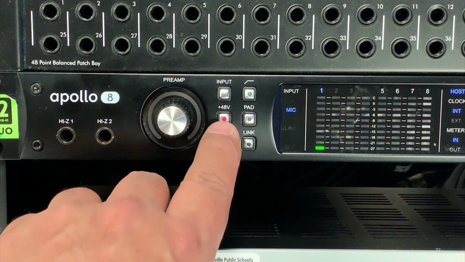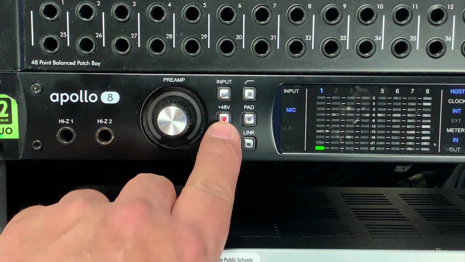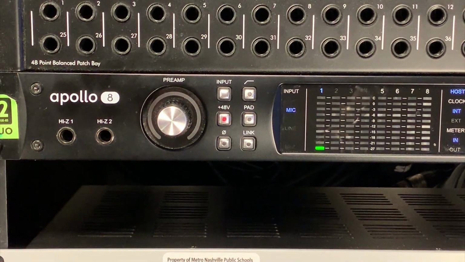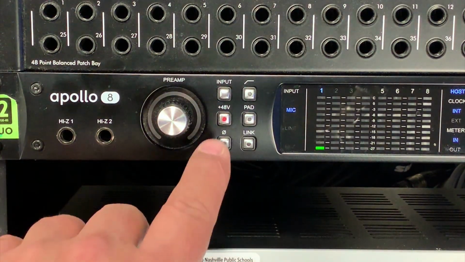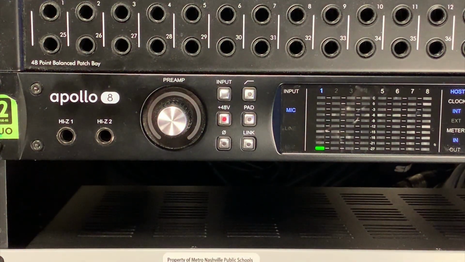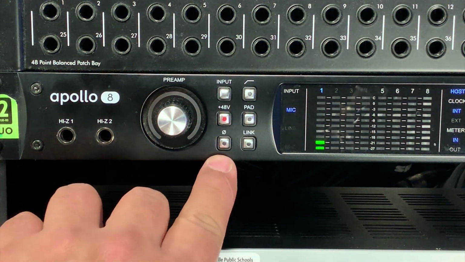This button right here should be self-explanatory. You know that this is the phantom power button, plus 48. If you have a condenser microphone and you don't have that red light on, you're not going to be able to hear anything. So all you have to do is push that button, and all of a sudden your condenser microphone will have audio.